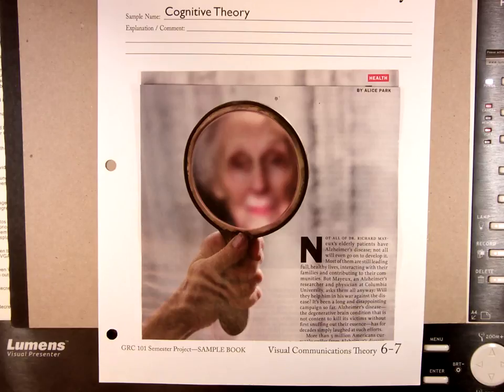Maybe it's about optometry. But why the old person? What happens with old people? Things start fading and get blurry and you lose details. Alzheimer's is what this is about. You may not get that, but when you start reading about this, starting with the drop cap there, not all of Dr. Richard Matthews' elderly patients have Alzheimer's disease.